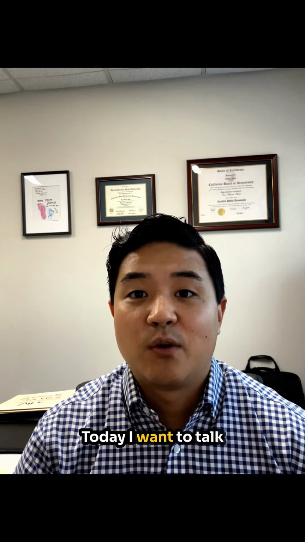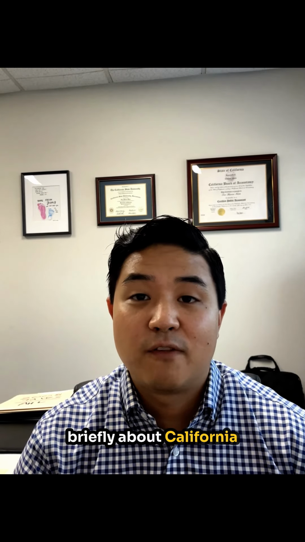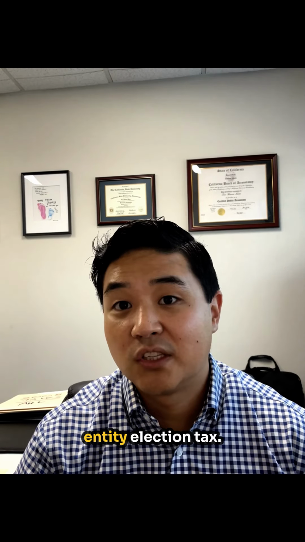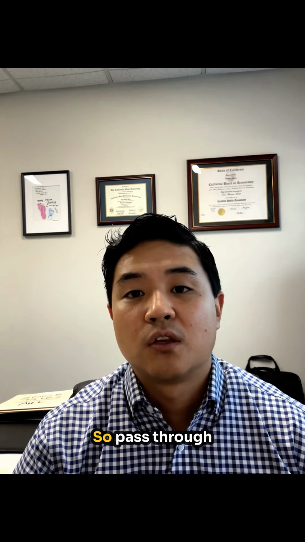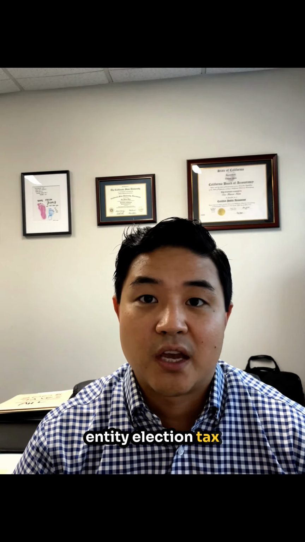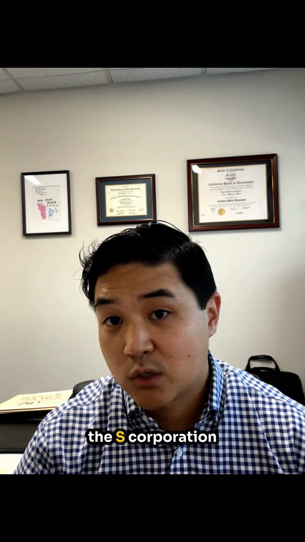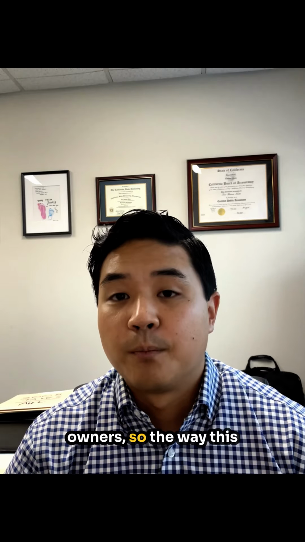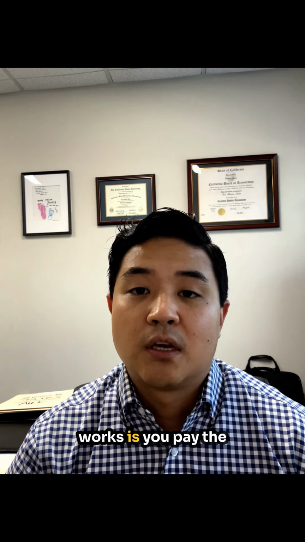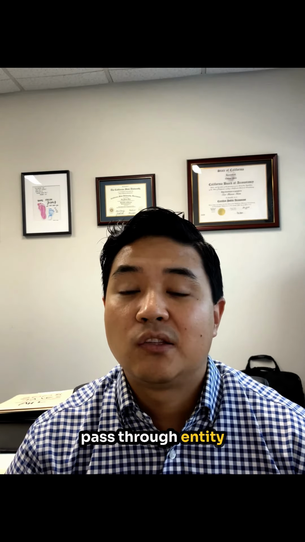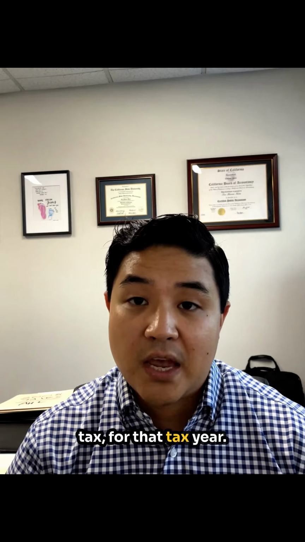Hi everyone, today I want to talk briefly about California State's pass-through entity election tax. The pass-through entity election tax is only available to S corporation owners. The way this works is you pay the pass-through entity tax for that tax year.